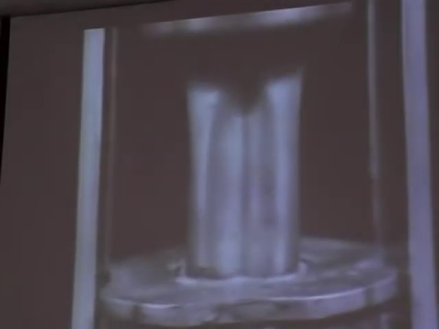Then two microbiologists, Alfred Hershey and Martha Chase, made an extraordinary discovery. Using radioactive isotopes, they traced the DNA of certain bacterial viruses. Ironically, using an ordinary household blender to separate the viruses from their bacterial hosts.